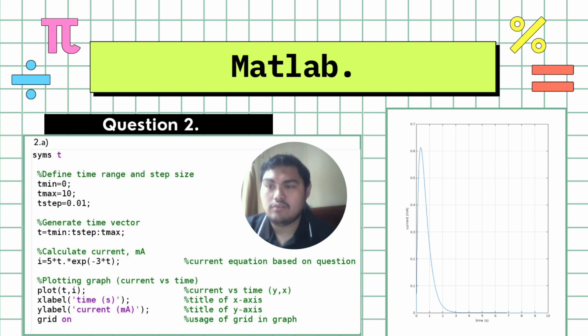The coding for 2A: you put syms t, and then to define the time range and step size, you use t minimum equals 0, t maximum equals 10, t step equals 0.01. And then the coding to generate the time vector is t equals t minimum, double dot, t step, double dot, t maximum. To calculate the current in milliampere, you use the formula i equals 5t times exponent in bracket negative 3t. That is the current equation based on the question.